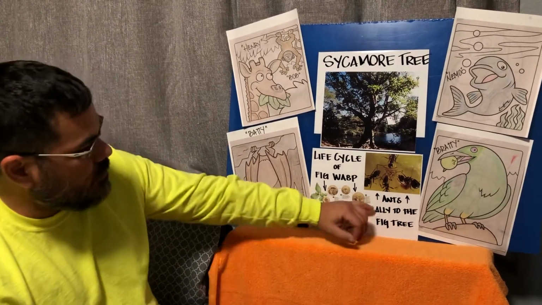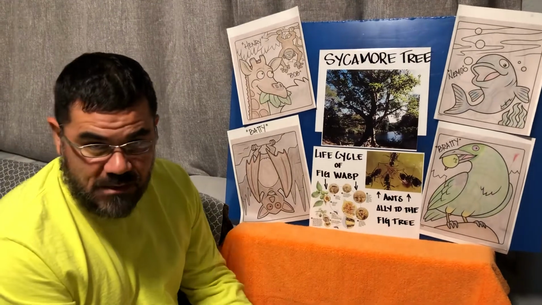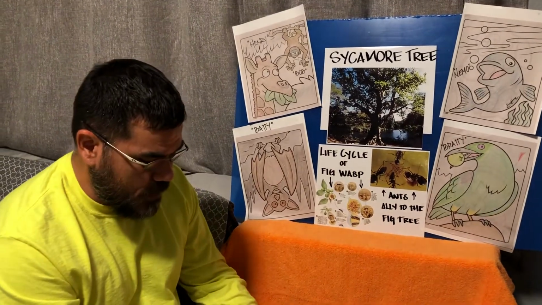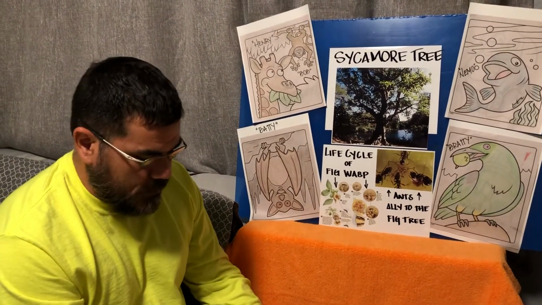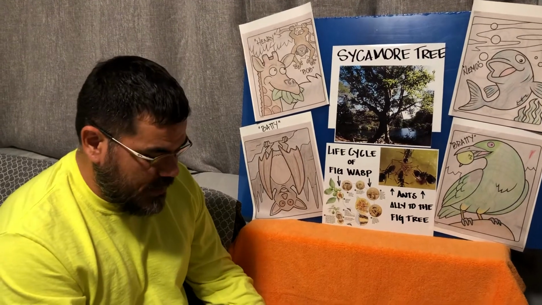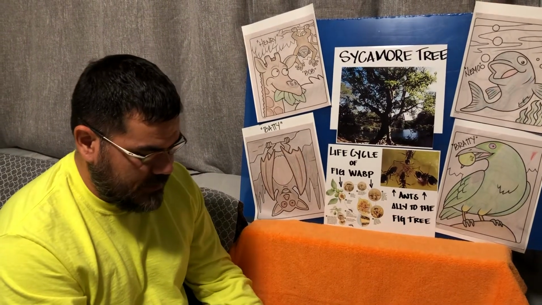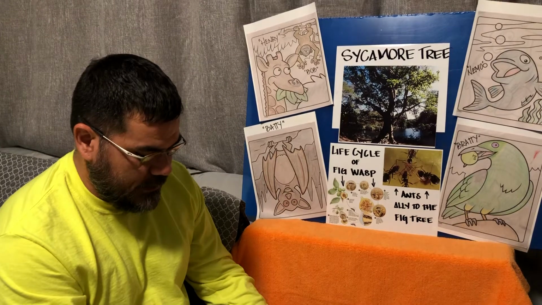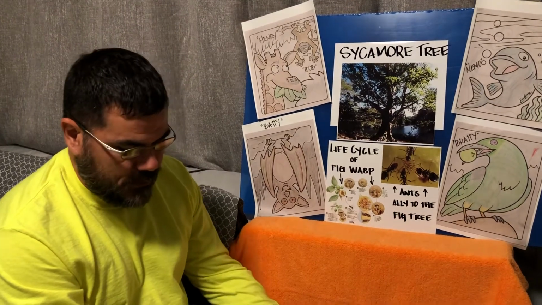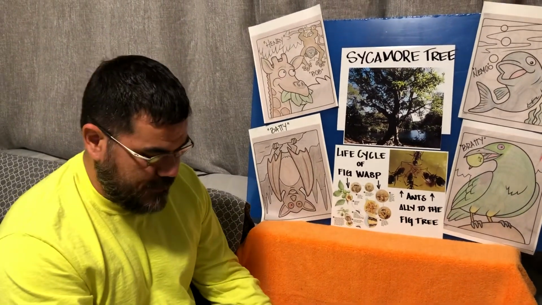And then I also have the ants, which are allies to the fig tree, as they attack the parasitic wasps as they attempt to lay their eggs. Okay, and then next we have some monkeys, which are opportunist feeders.